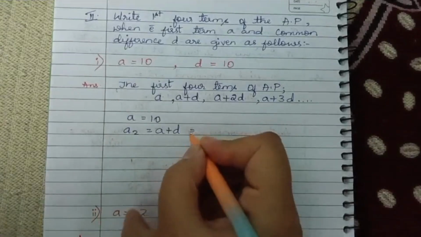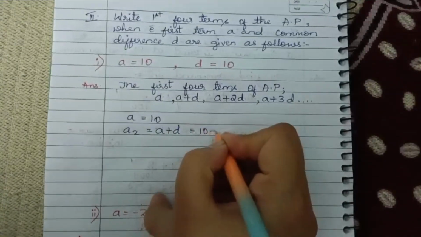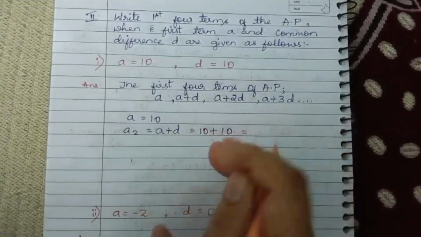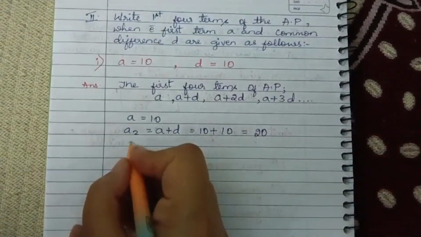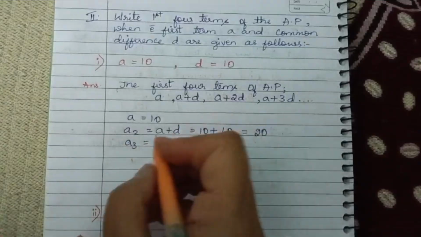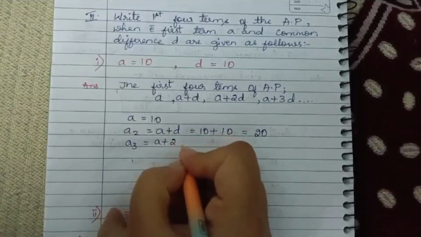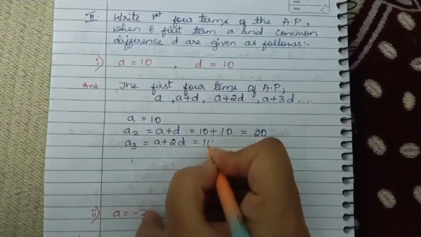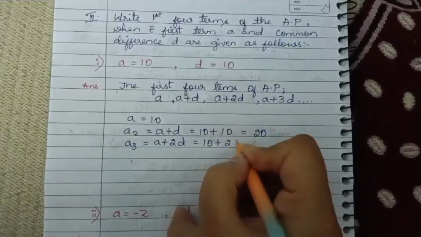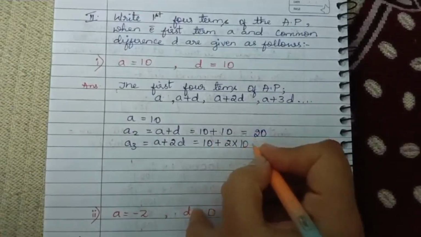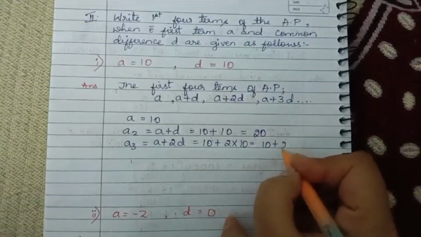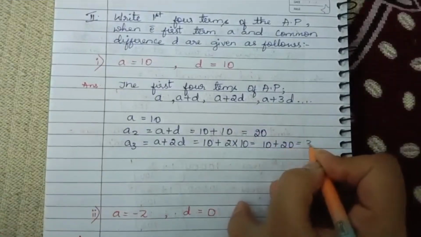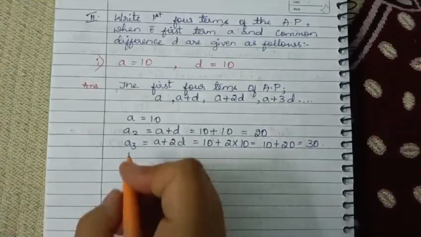So this is, A value is 10 and D value is 10. So 10 plus 10 is 20. Now next, A3 is A plus 2D. So A value is 10, again 2 into D value is 10. 10 plus 2 tens are 20. 10 plus 20 is 30.